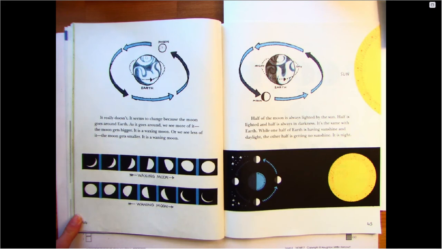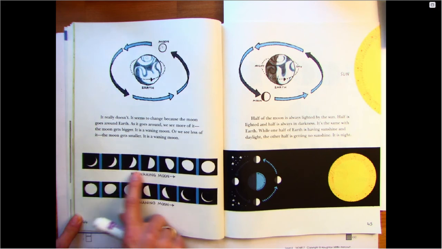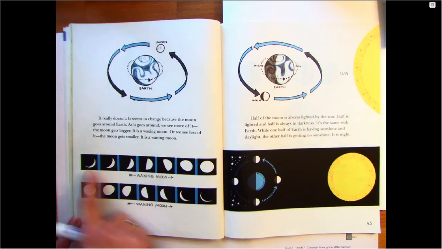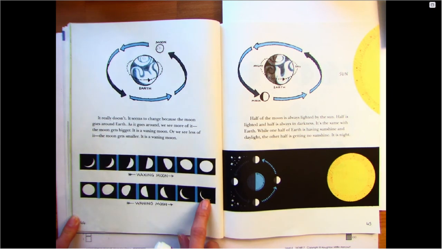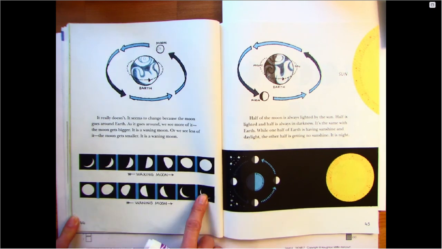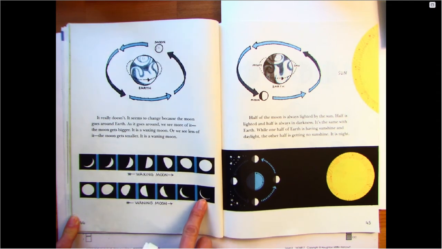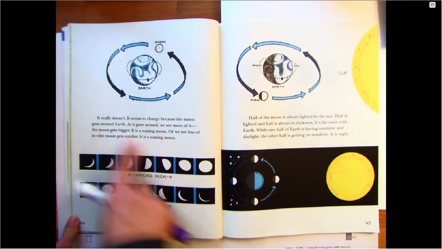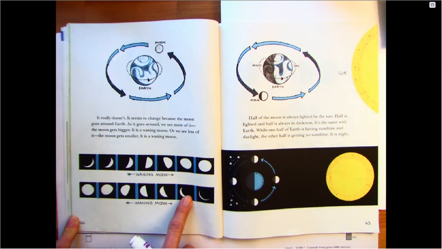Now, if somebody just told you that information, that would be a little confusing. But here, they show you this is what a waxing moon does, right? It gets bigger. Or it's what we see, I should say. Here, with a waning moon, we see less of it. So it appears to change, to be smaller. It's not changing at all. It's just what we're seeing. We're seeing more of it when it's a waxing moon, less of it when it's a waning moon. So combining the words on the page with the illustrations can help us to understand.